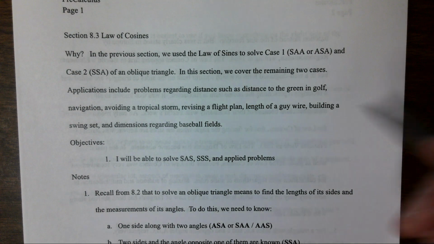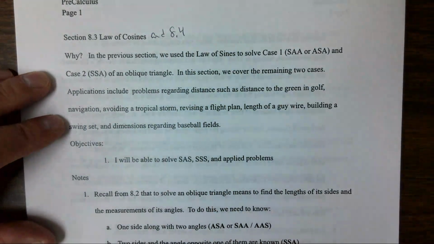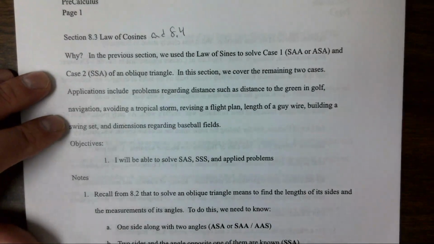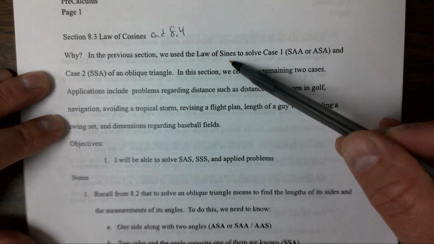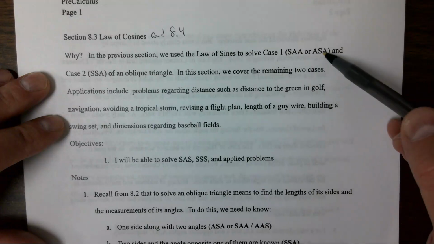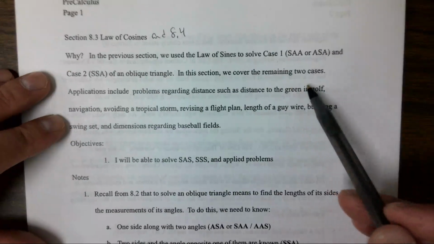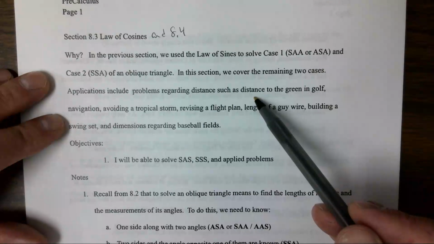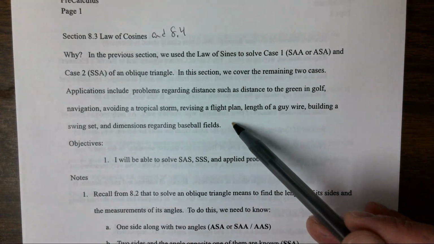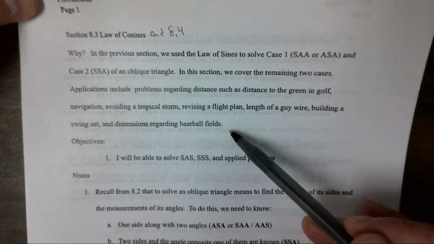8.3 and 8.4 actually, because we're trying to get this part done so y'all could be done with trig. So in the previous section, we used law of sines to solve case 1 or case 2. In this section, we do the last two cases. And there's a bunch of word problems if we chose to do them, which I can pick from later if needed.